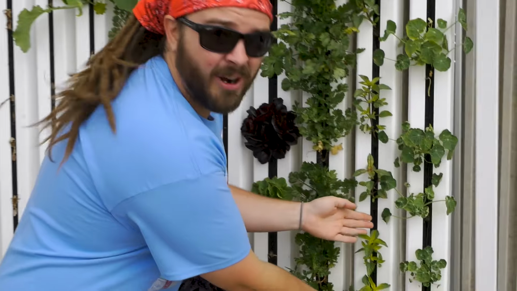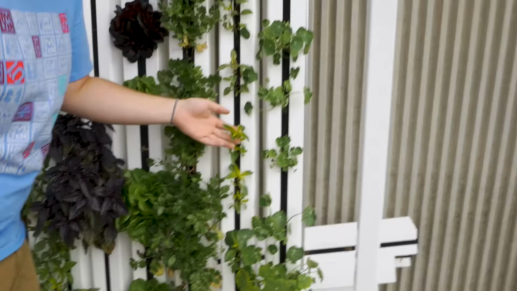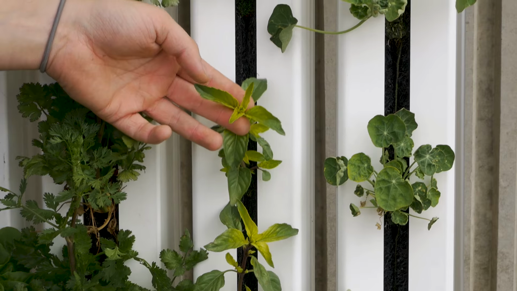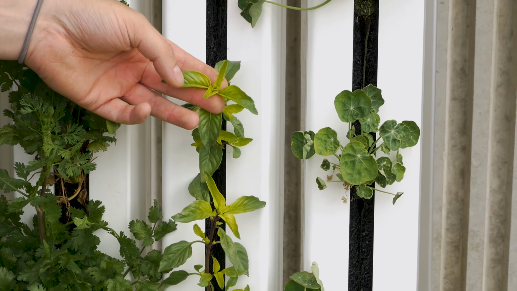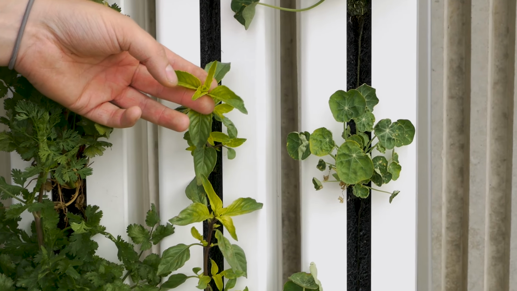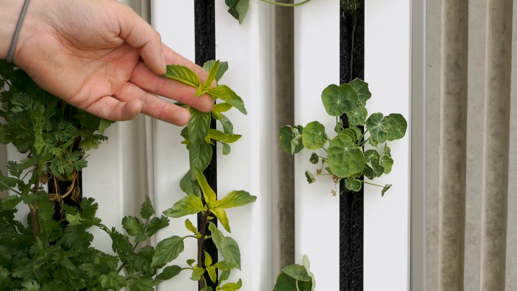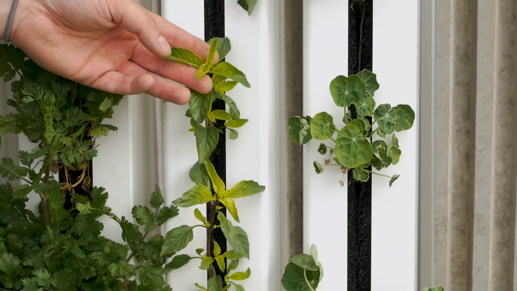So our first example that we have here of an immobile nutrient deficiency, and this is a very, very common one, is iron deficiency. A lot of times, even if your nutrient solution has iron in it, it's probably not quite enough, and this is due to a number of reasons. So if we look right here, we have some basil plants. One of the reasons you see a lot of iron deficiency in basil is it is very iron inefficient. It just does not utilize this nutrient very well.